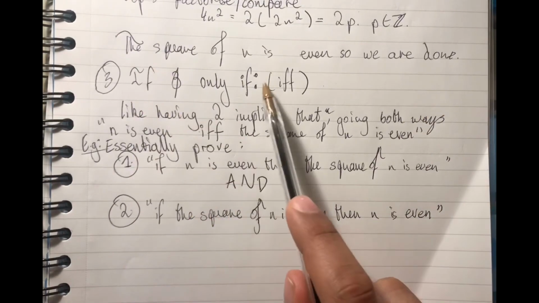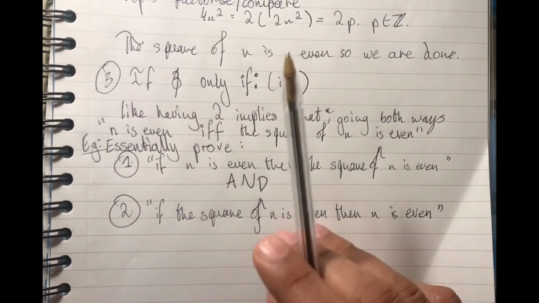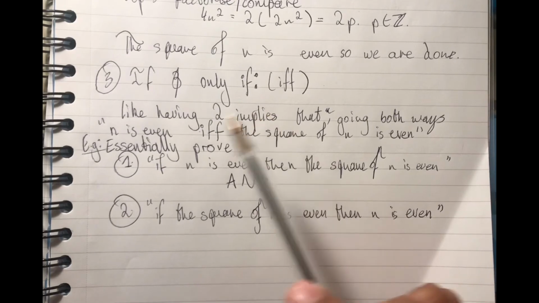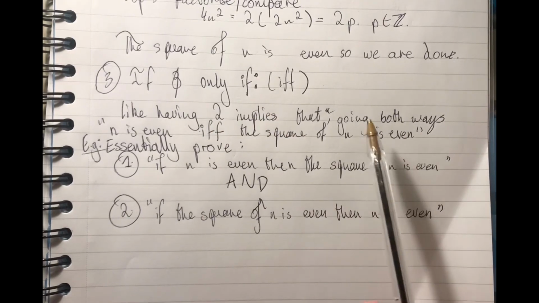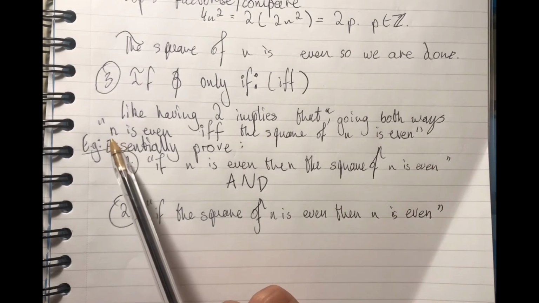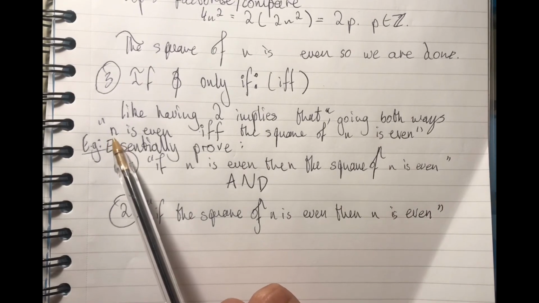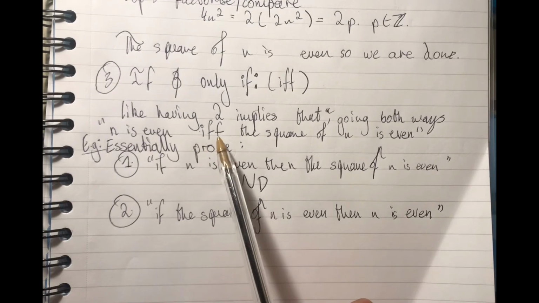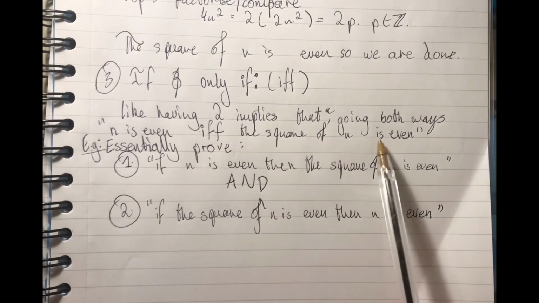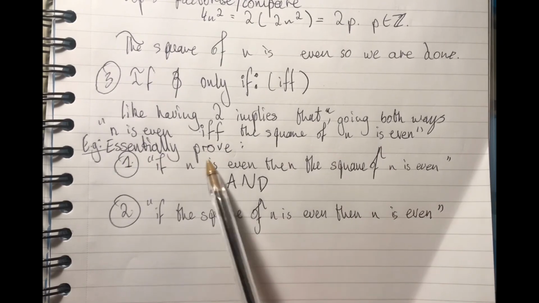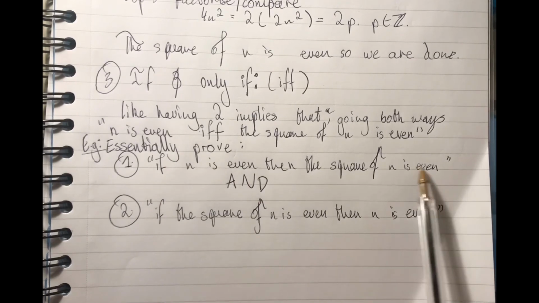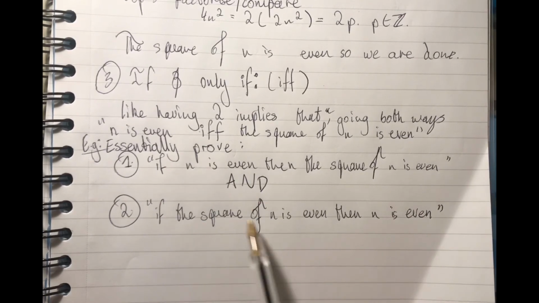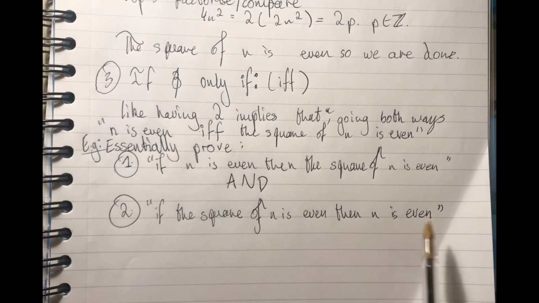An if and only if statement is like having two implies that, or two if then statements going both ways. For example, you have n is even if and only if the square of n is even. You essentially want to prove if n is even, then the square of n is even, and if the square of n is even, then n is even.